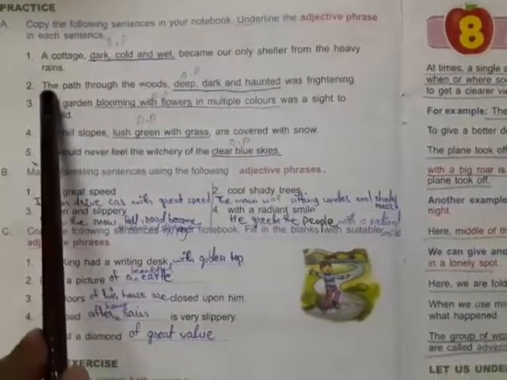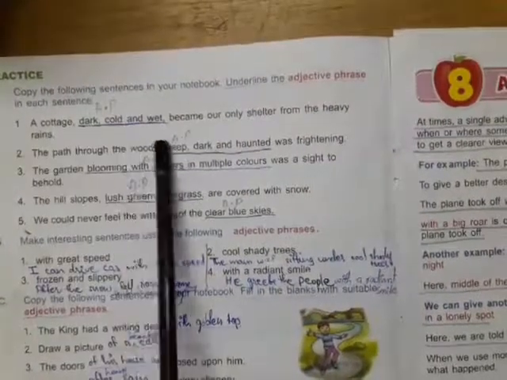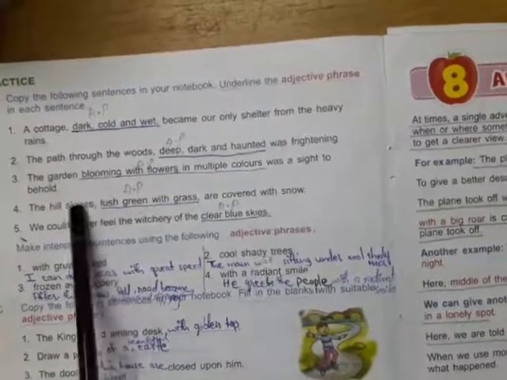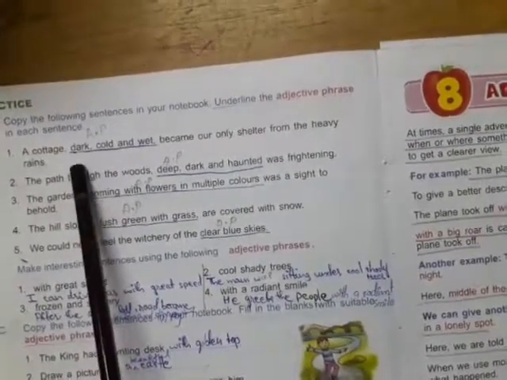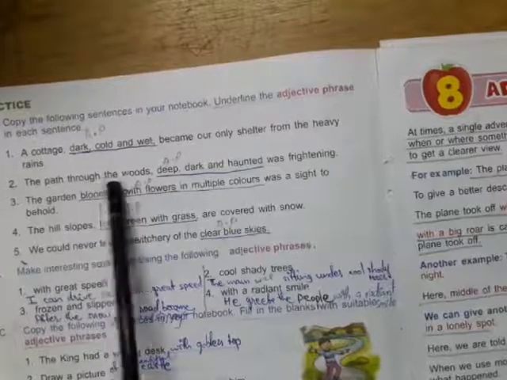So I'm reading from the first one. A cottage, dark, cold and wet, became our only shelter from the heavy rains. Here in this sentence the adjective phrase is dark, cold and wet. The path through the woods, deep, dark and haunted, was frightening. Here we have these words as adjective phrase.